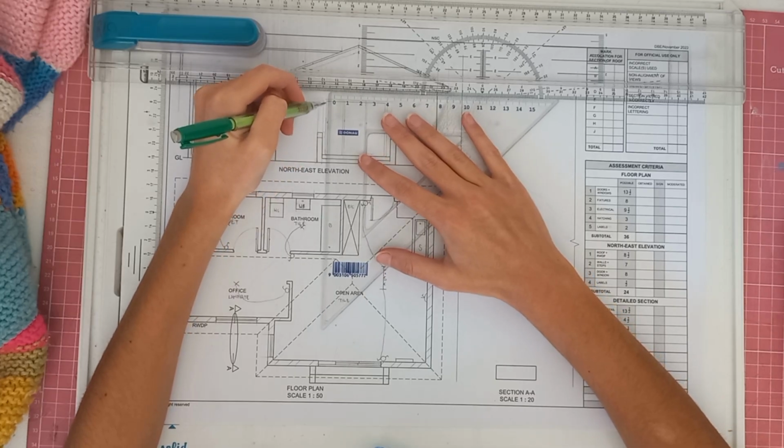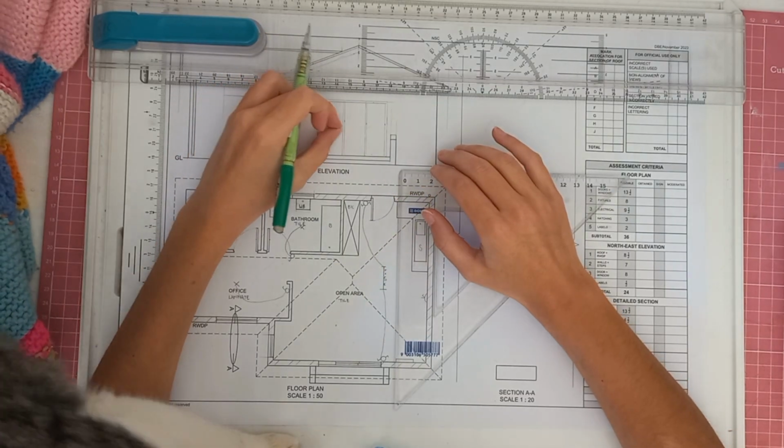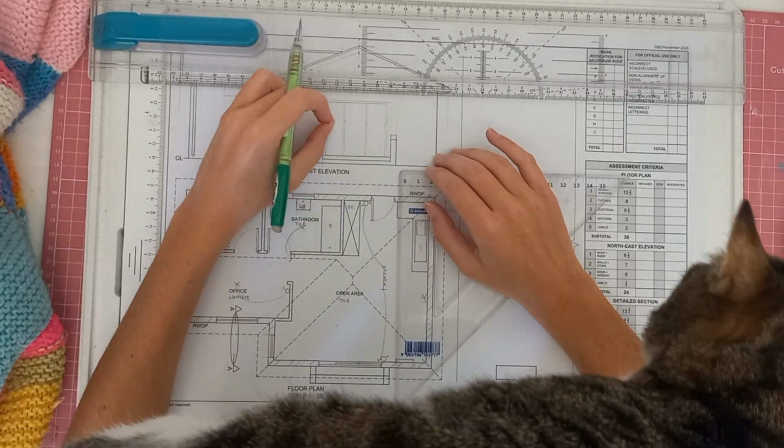Okay. We also know that the middle of this window has 2 panels.